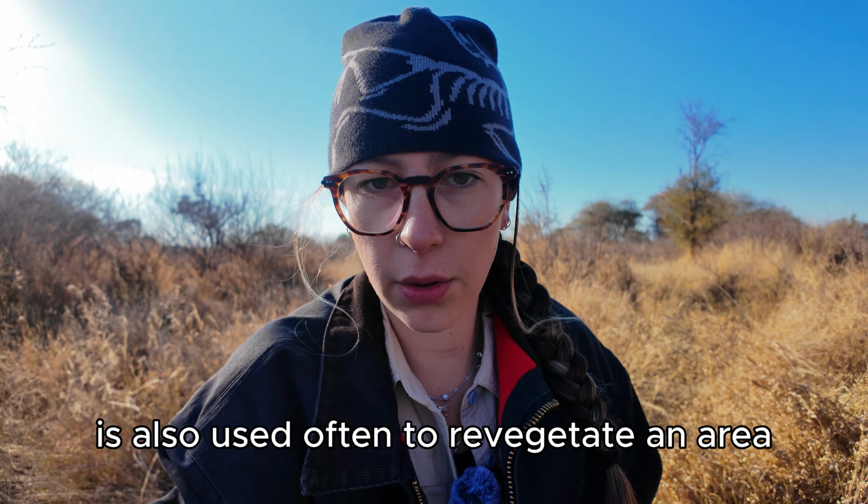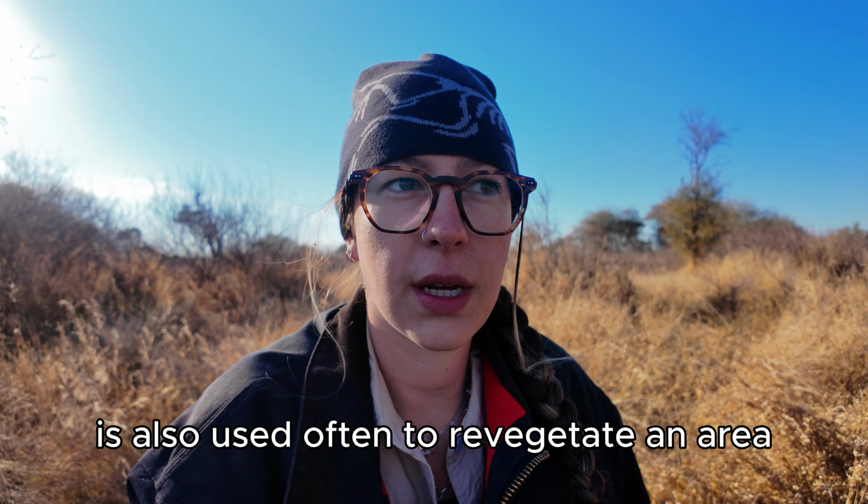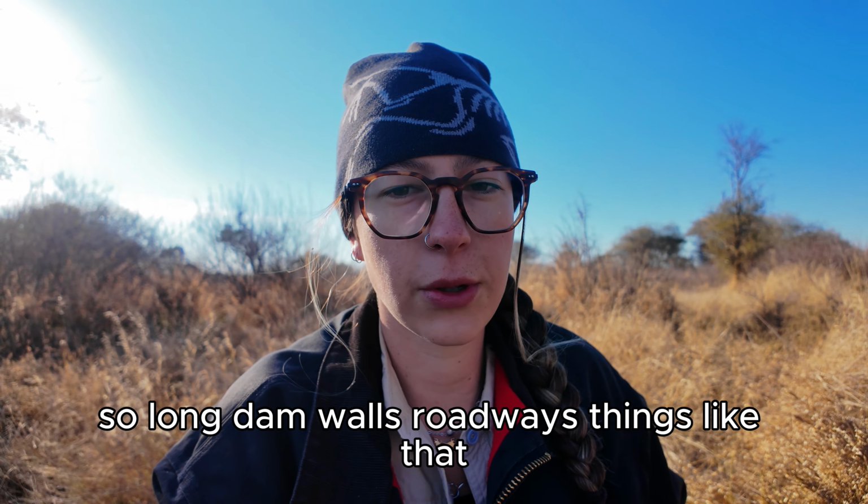The African lovegrass is also used often to revegetate an area, so along dam walls, roadways, things like that.